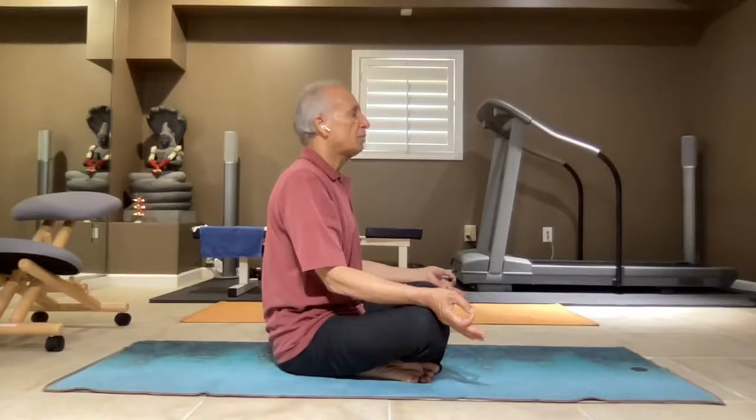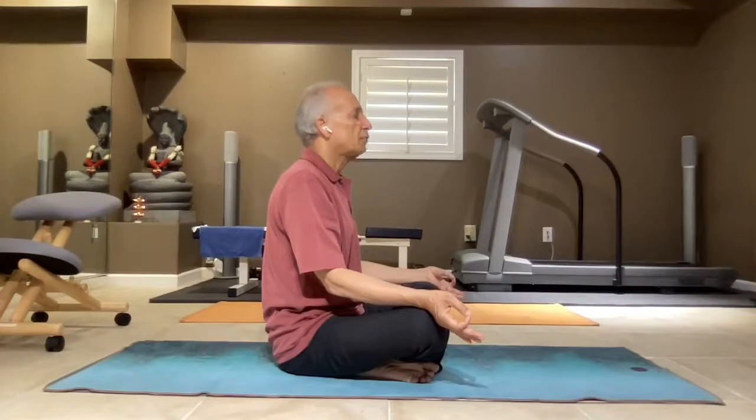Remember, blinking is both voluntary and involuntary. Blinking is like your breathing. Your breathing is both voluntary and involuntary. Jyoti Tratak. Jyoti is a flame. Tratak is looking at the flame without blinking your eyes. 30 seconds, a minute and a half, 2 minutes. You will start having water coming out from your eyes.